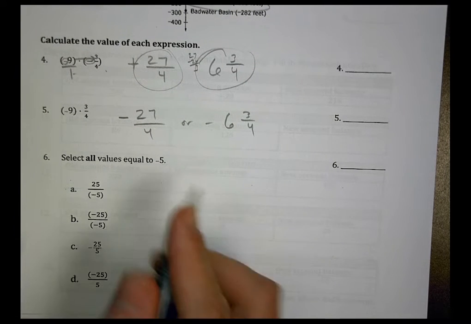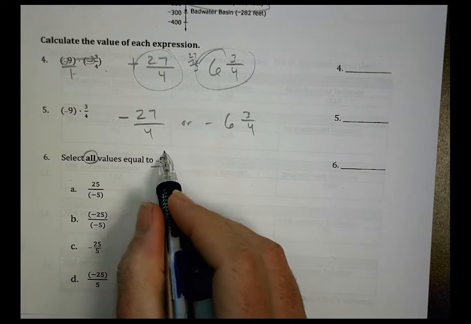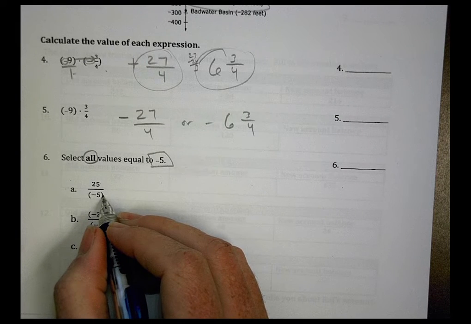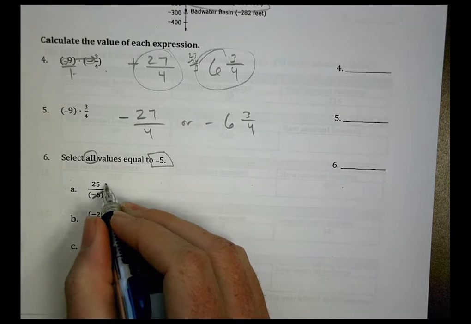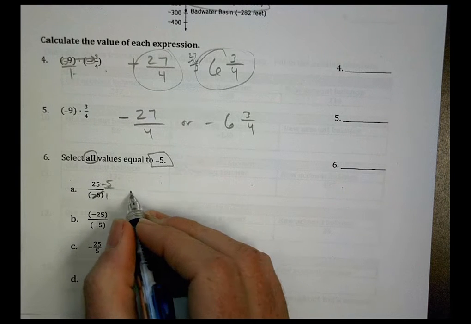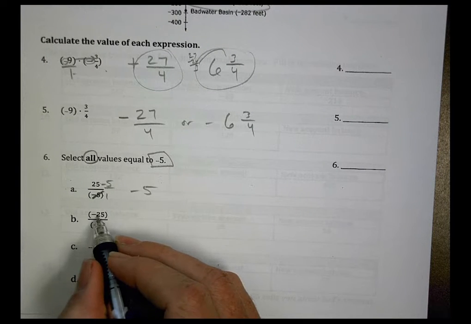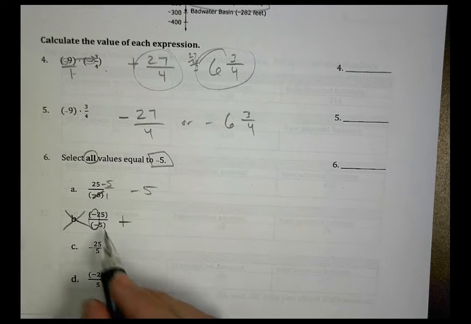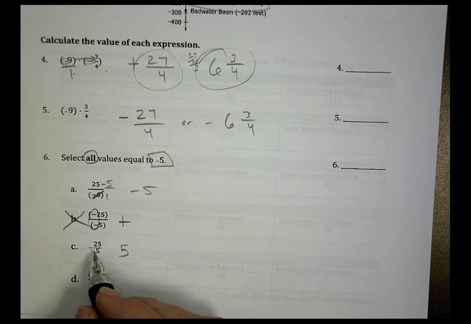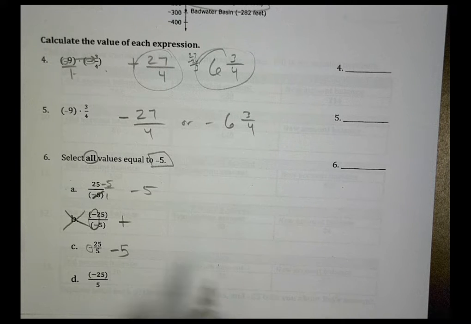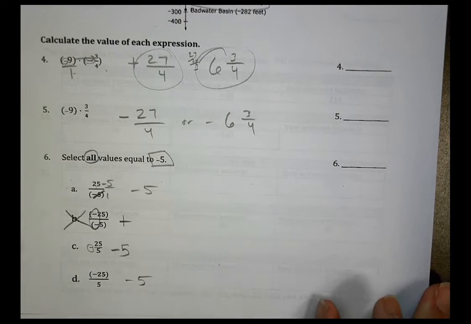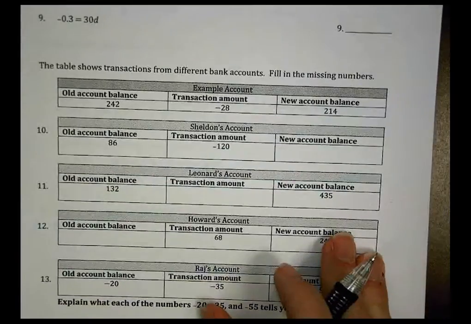And number 6, select all values that equal negative 5. All right, so 25 divided by negative 5, well, this reduces down to 5/1 because it's a negative. We still have a negative 5, and we're great. This one, negative divided by negative is going to be a positive, so I can already eliminate that one. This one, we have 25 divided by 5, which is 5. It has a negative out in front, and that's okay. And then this one is the same as that one, except we put the negative on top instead of the bottom, so it is also going to be okay. So 3 possible options there for you.